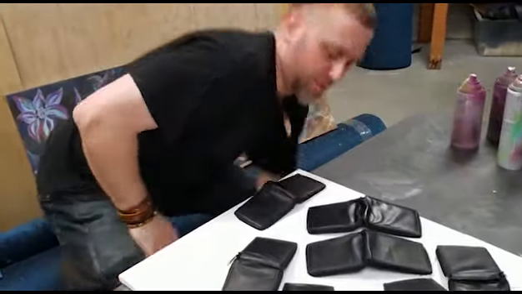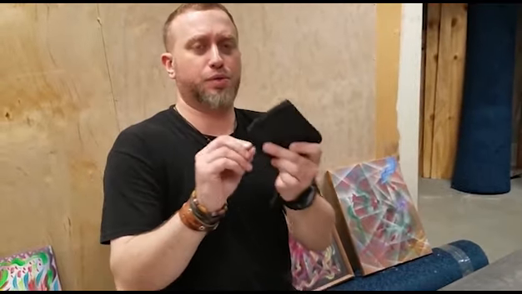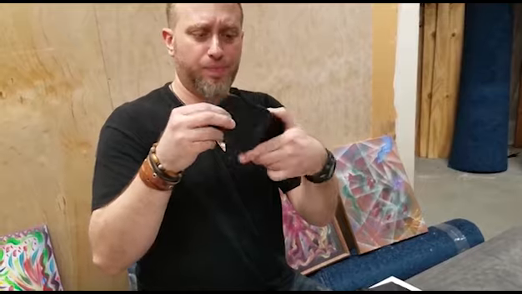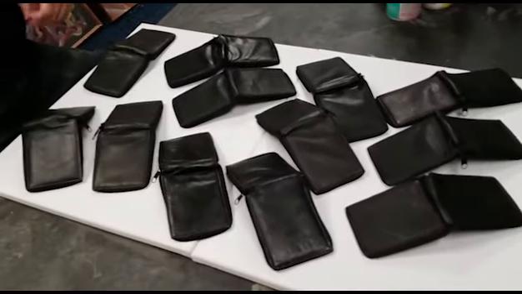Who gets zipper wallets? Who makes these? Why would they make them? Why do they even exist anymore? Anyway, I happen to order them, so somebody's going to buy them now because they better. So here we go.